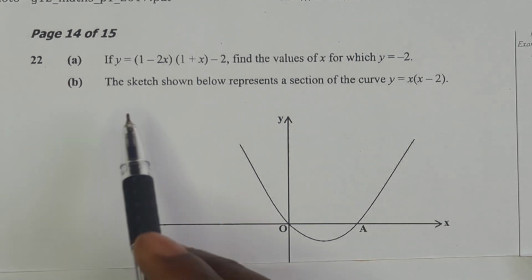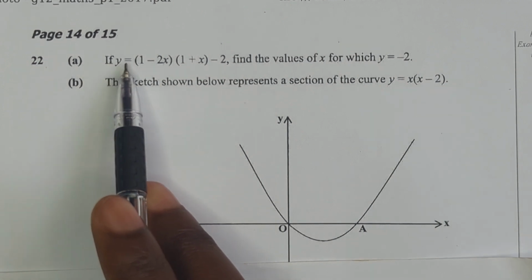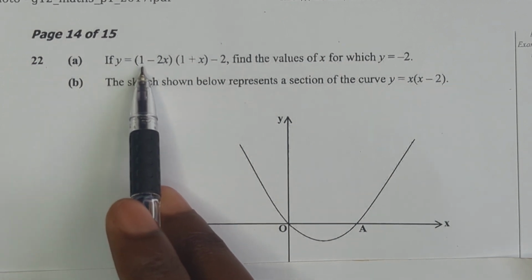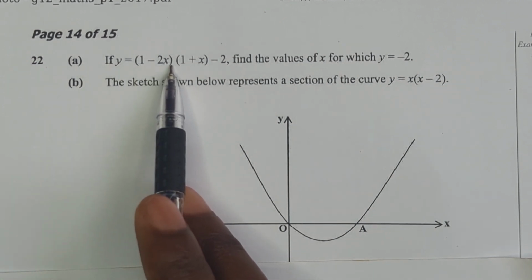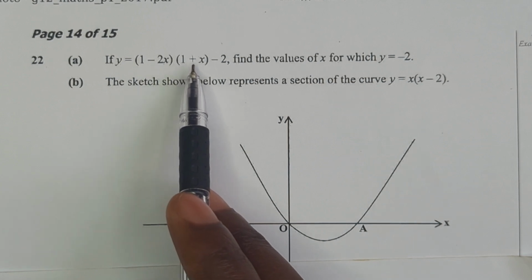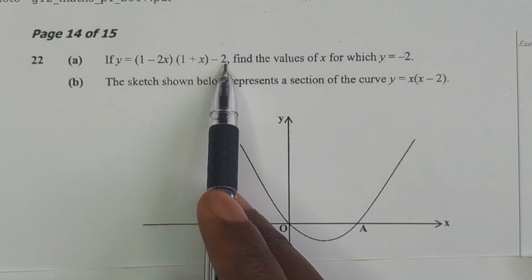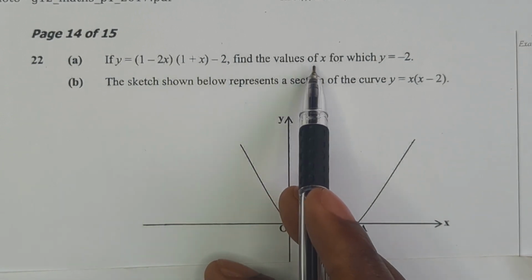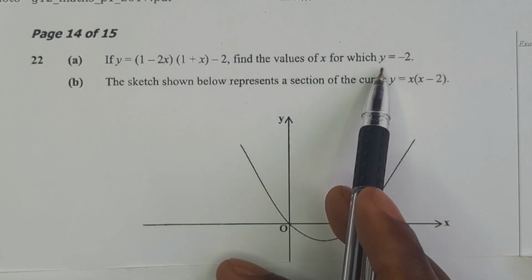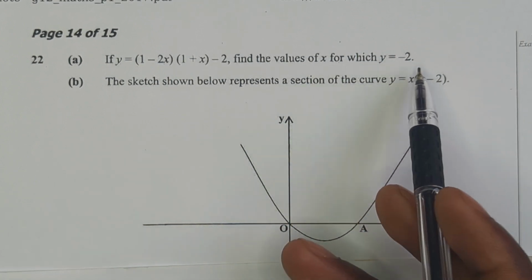In this video we're going to handle a question under equations, and here the statement says: if y is equal to (1 minus 2x)(1 plus x) minus 2, find the value of x for which y is equal to negative 2.